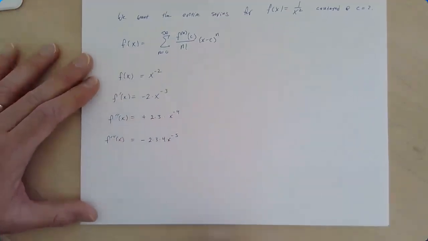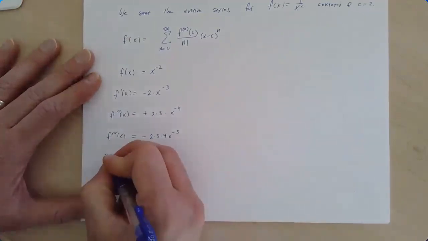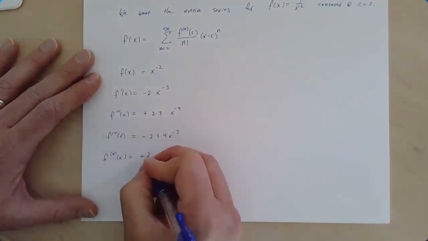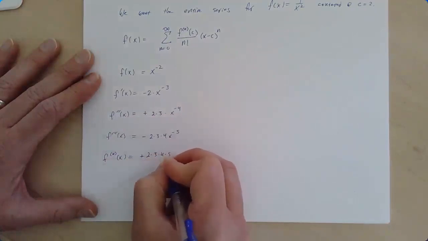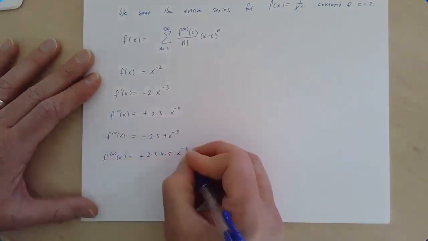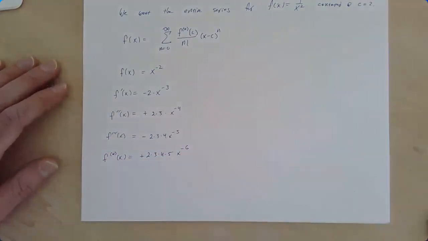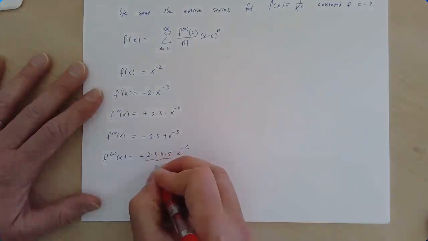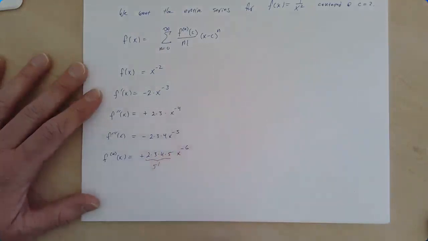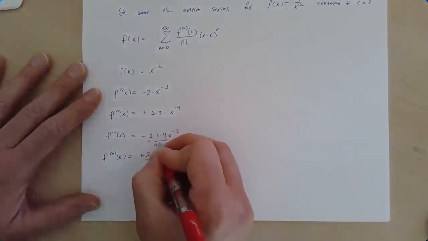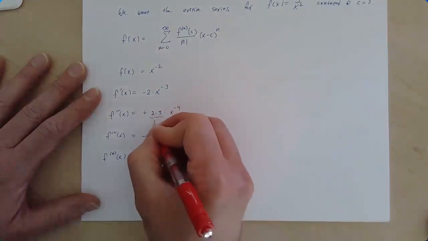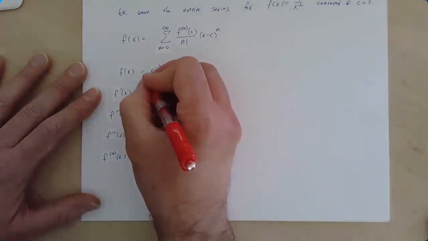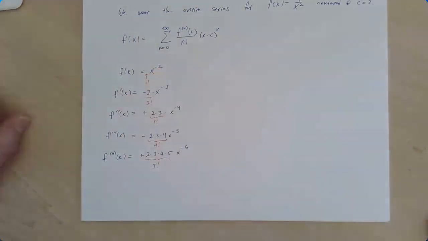I think we can start to see the pattern here. If I do one more, the fourth derivative is positive 2 times 3 times 4 times 5 times x to the negative 6. What I would observe here is 2 times 3 times 4 times 5 is 5 factorial. 2 times 3 times 4 is 4 factorial. 2 times 3 is 3 factorial. 2 is 2 factorial. And the 1 here is 1 factorial.